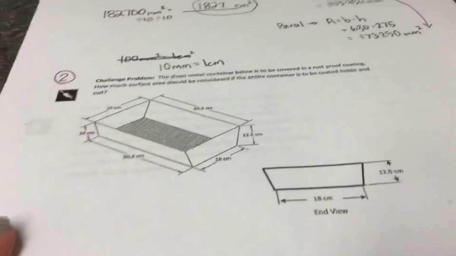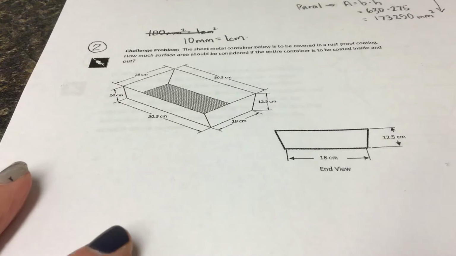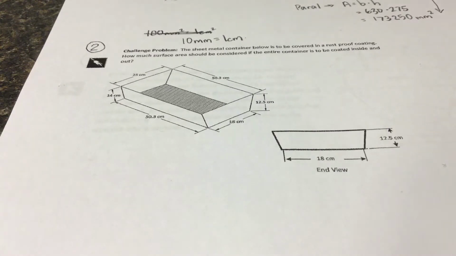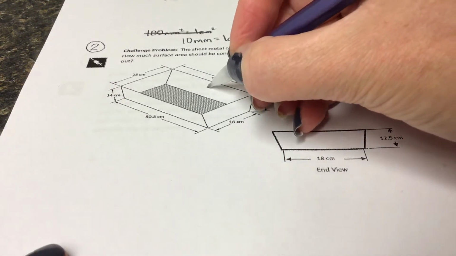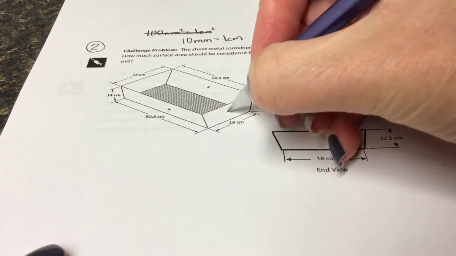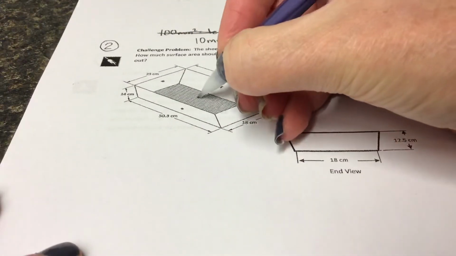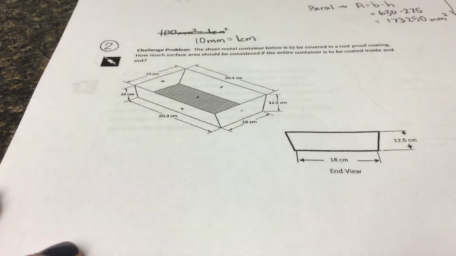Let's look at our second problem here. This is a sheet metal container that's to be covered with rust-proof coating. How much surface area would you consider if the entire container is to be coated inside and out? So there's a couple different ways to do this, but the one thing that is true is that we would have to find the area of each one of these pieces and add them all together.